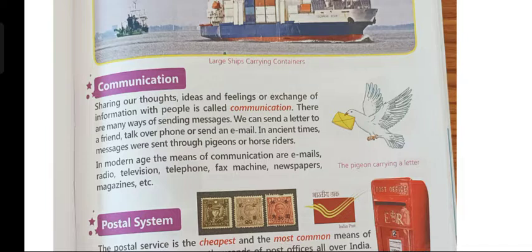But in modern age, the means of communication are emails, radio, television, telephone, fax machine, newspapers, magazines, etc. So, children, in modern times, the means of communication are emails, radio, television, telephone, fax machine, newspaper, magazines. So, these are some ways of communicating with one another. Now, regarding the means of communication, that is postal system, internet, fax, we are going to read in the next video.